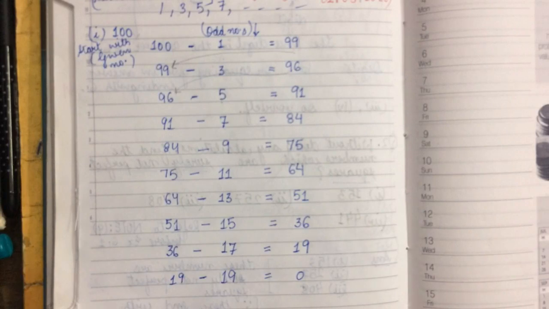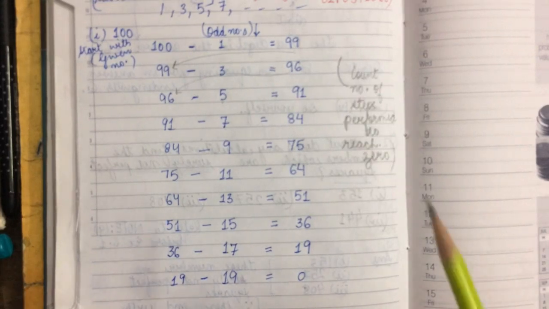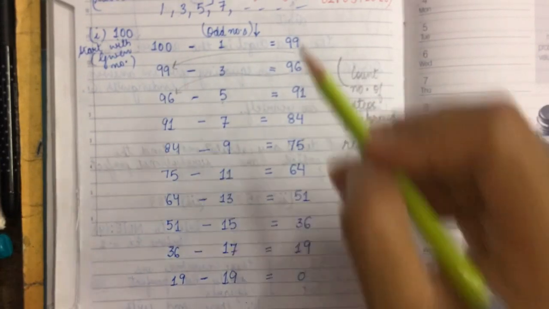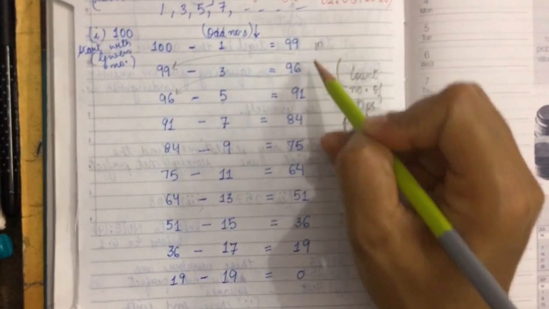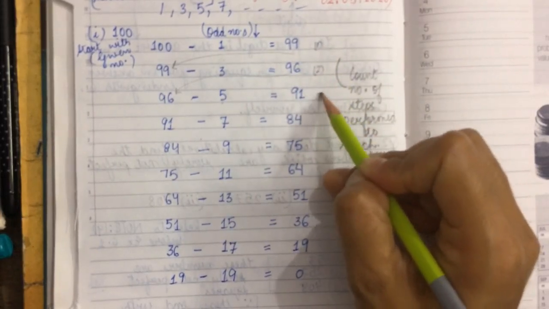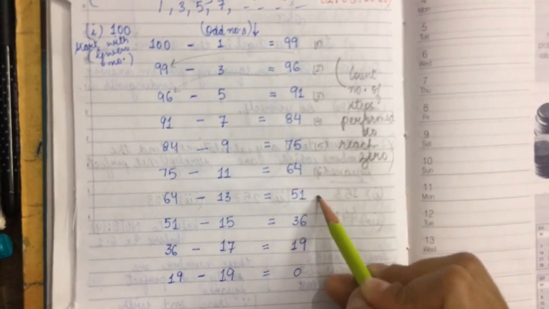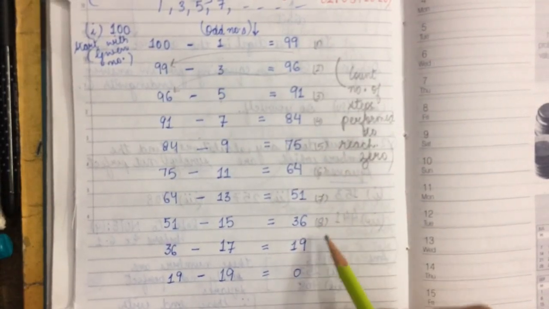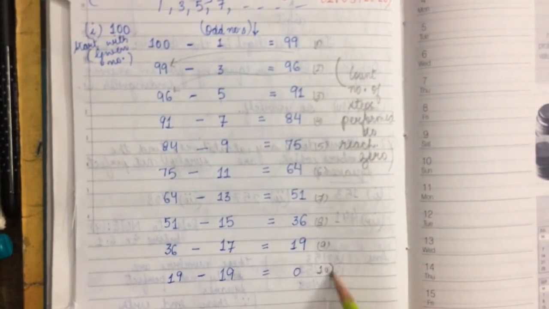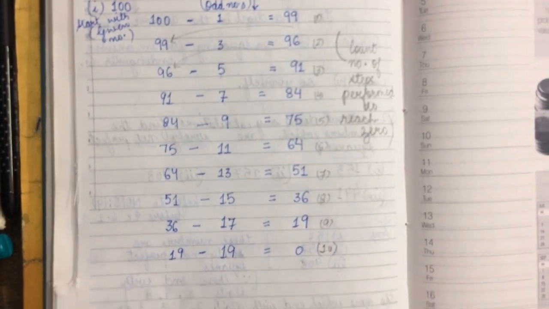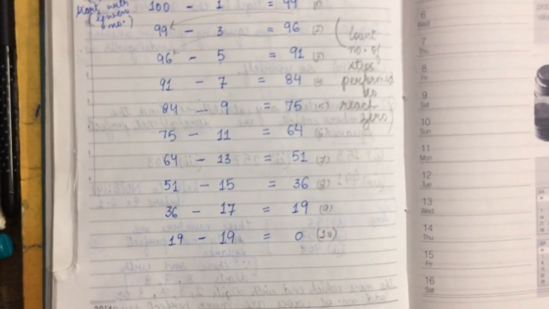And what we want to do is count how many steps we had to perform to reach 0. So let's count the number of steps. This is number 1, this is 2, this is 3, this is 4, 5, 6, 7, 8, 9 and 10. So I had to do the subtraction of 10 odd numbers.